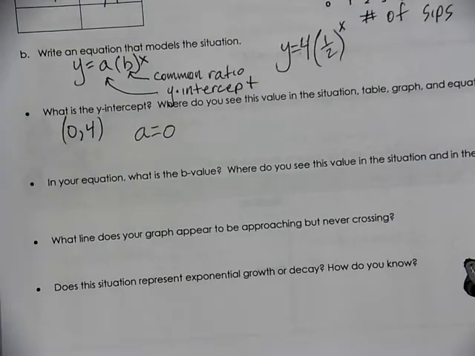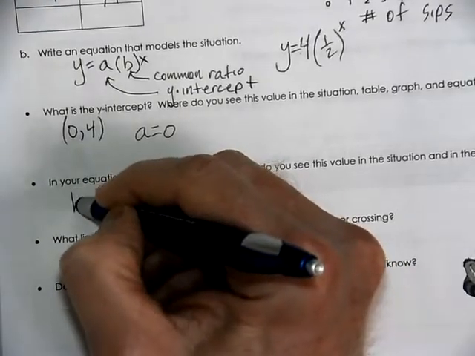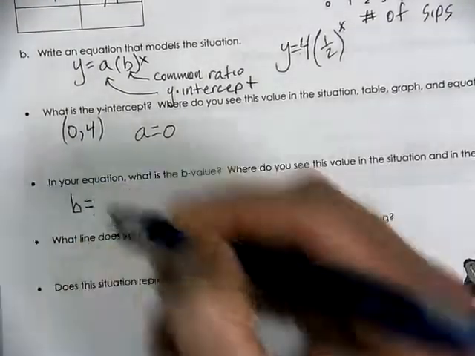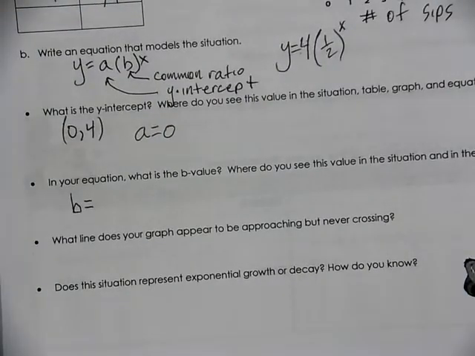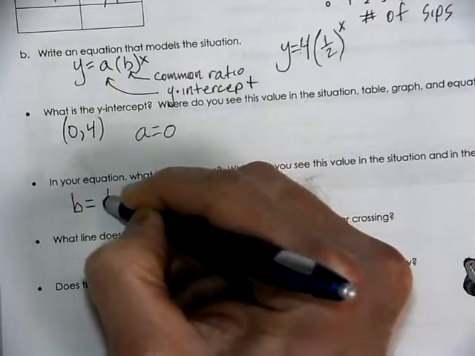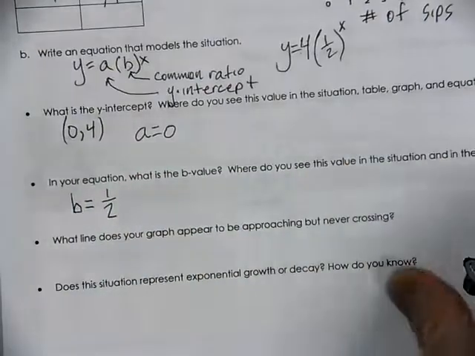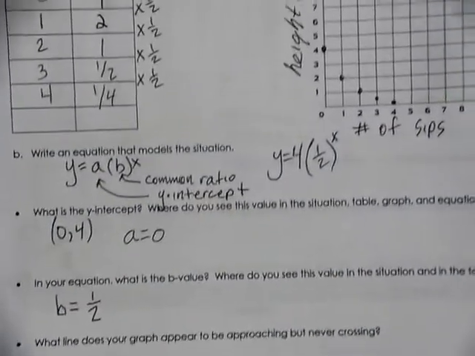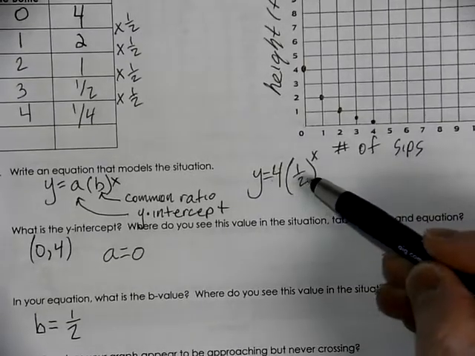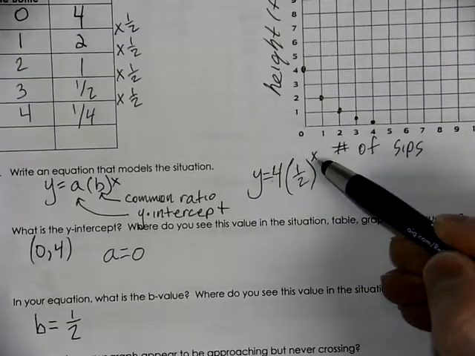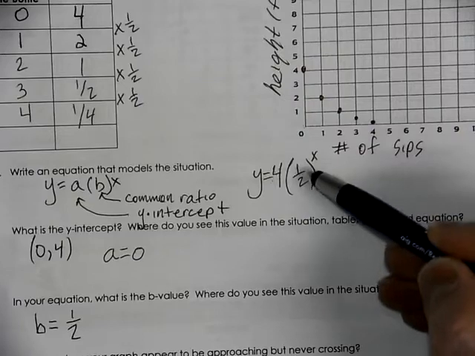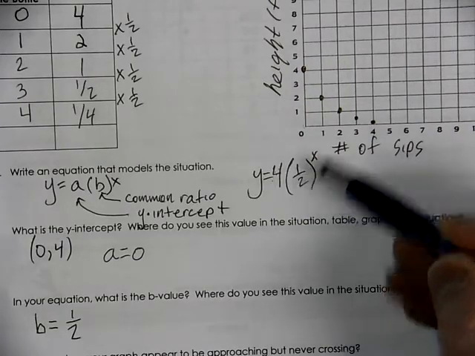How about our b value? What is our b value? What is our common ratio? Our common ratio in this case is a half. Every time we do a calculation, the x implies that we repeat the half again and again and again.